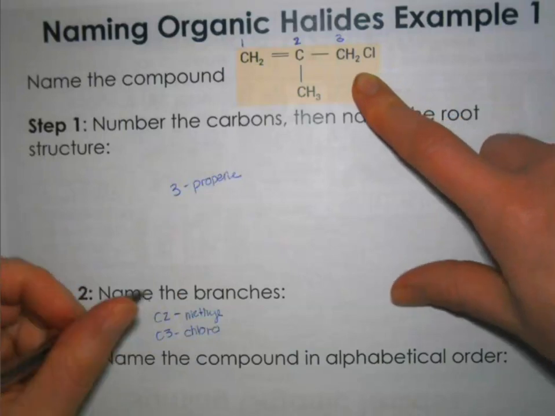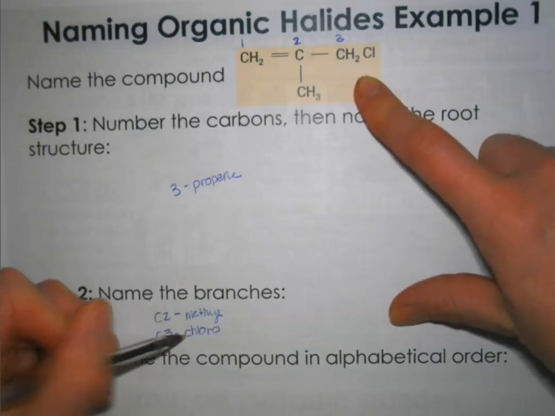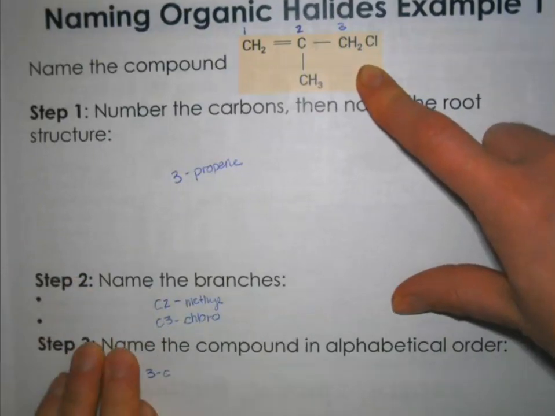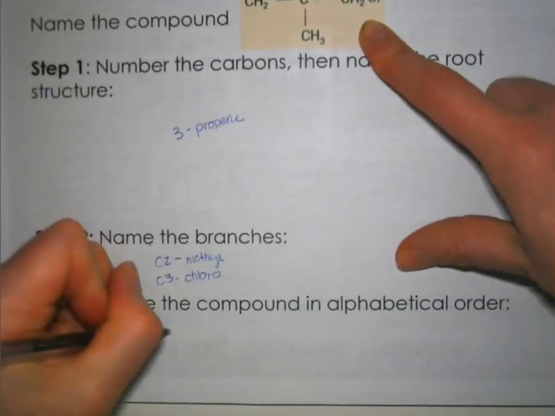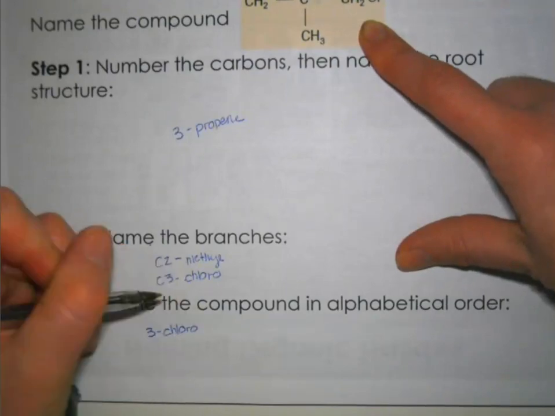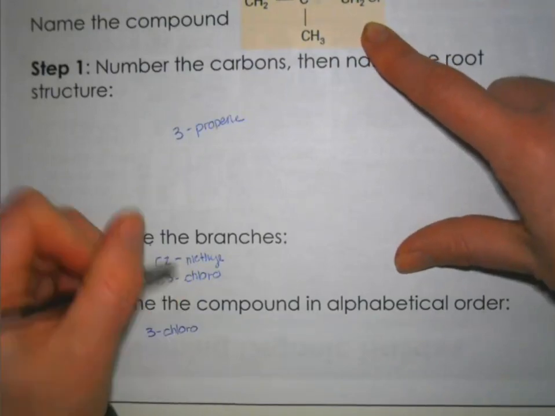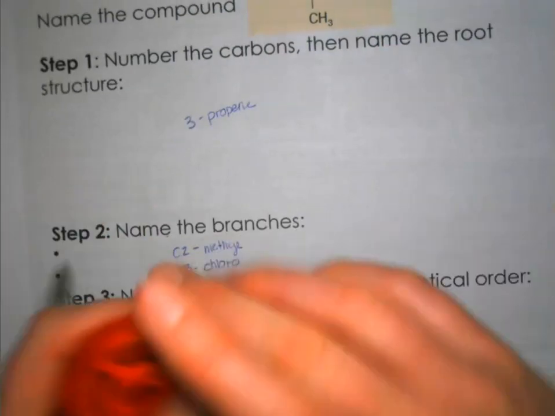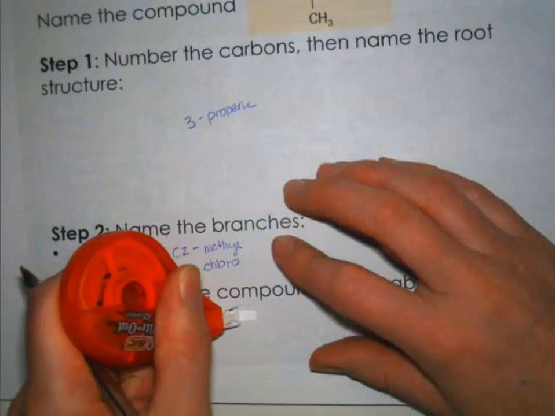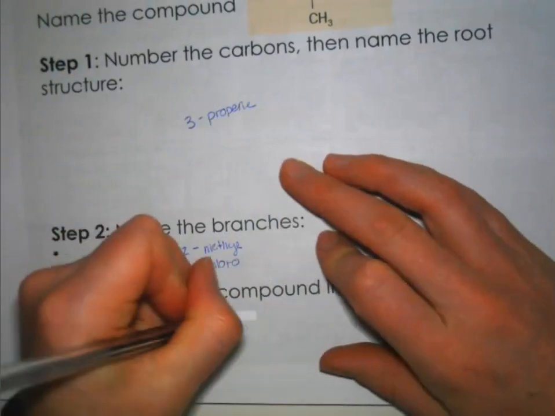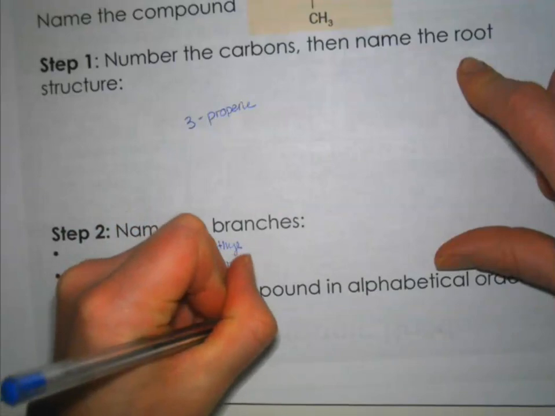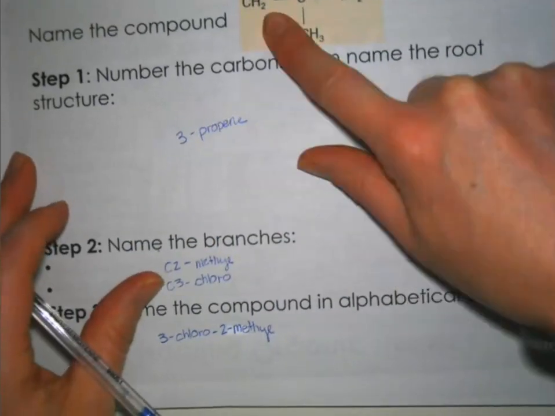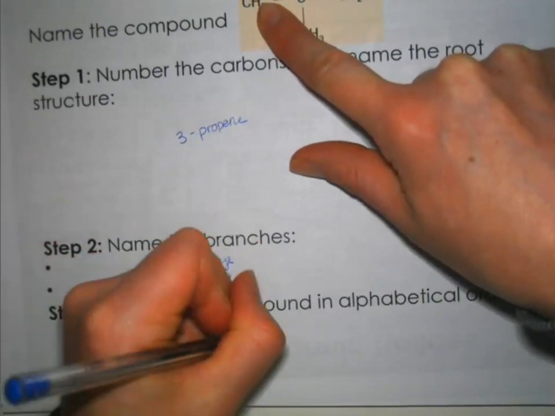So when we name this, we want to go alphabetically. So we're going to start with chloro. So we're going to go 3-chloro. And then 2-methyl. Sorry guys, I forgot to do the dash in there, so don't forget the dash between any numbers and letters. 2-methyl. And then we have the propene with a double bond on carbon 1.